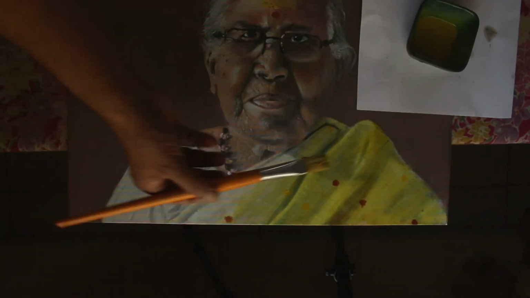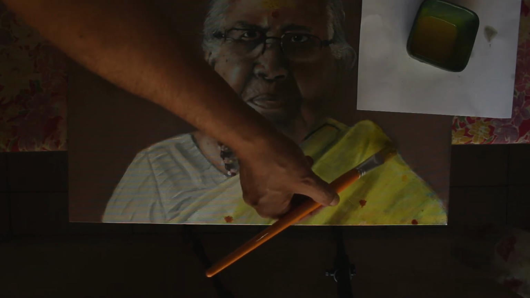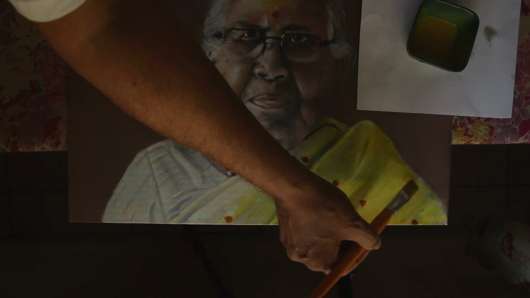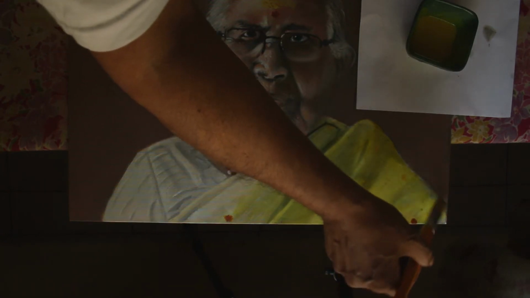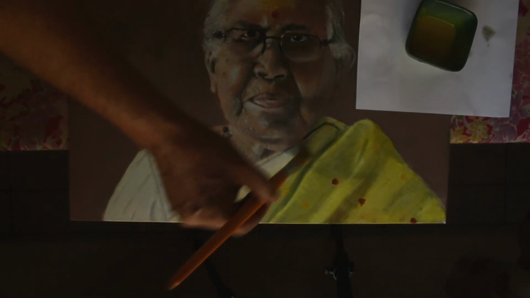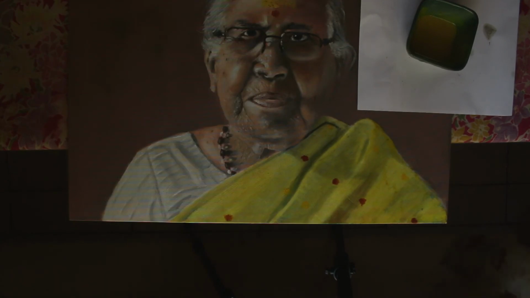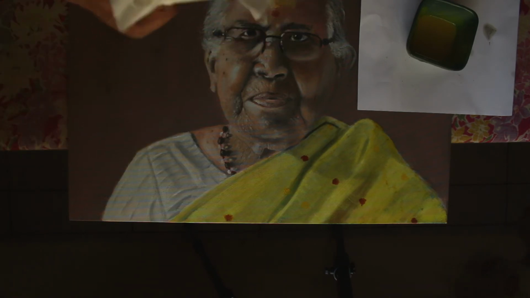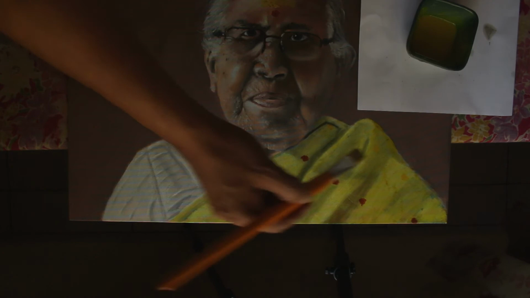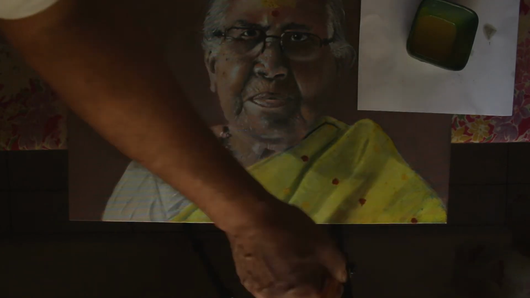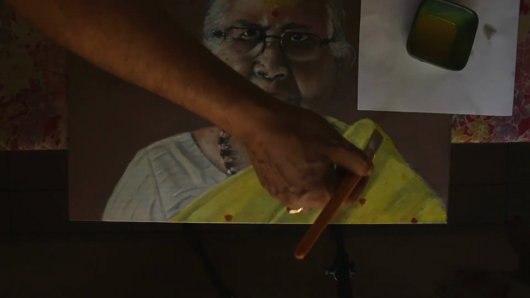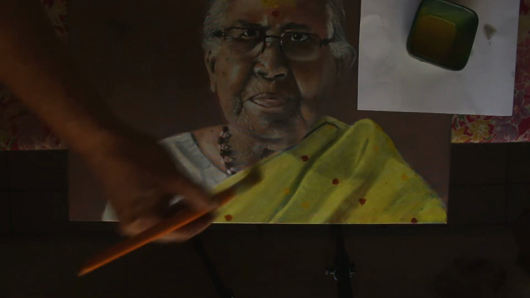In a situation like this, make sure you don't cross the edges. So make sure it's within the edge so it doesn't go into the background. I'm wiping the brush off a little bit with a tissue paper. And I'm going to use the dry brush to spread it out here so I can conceal the strokes a little more when I spread the paint with the dry brush.